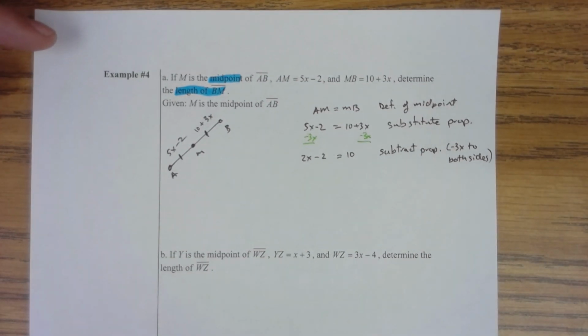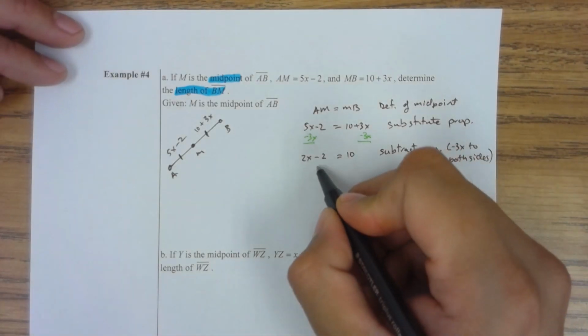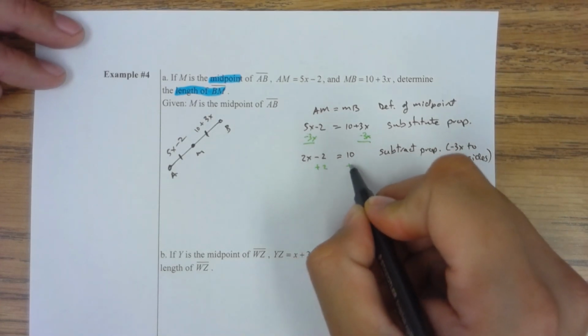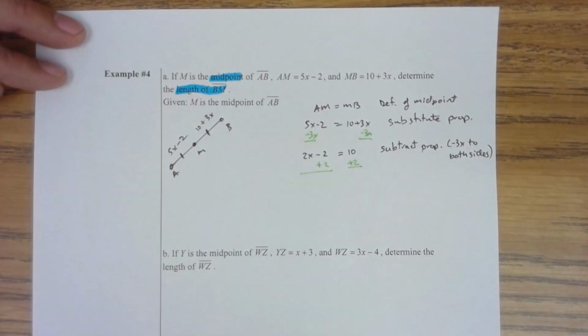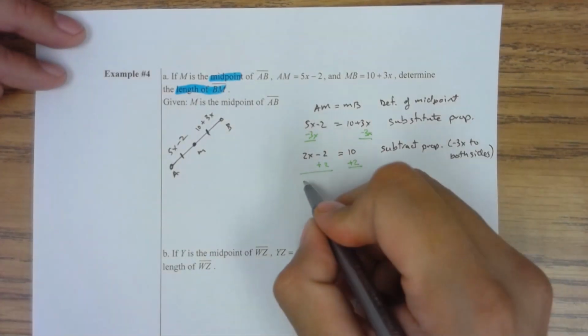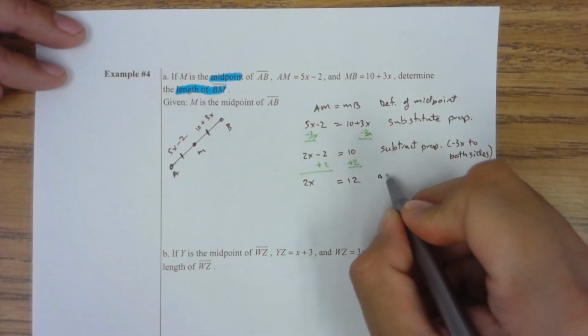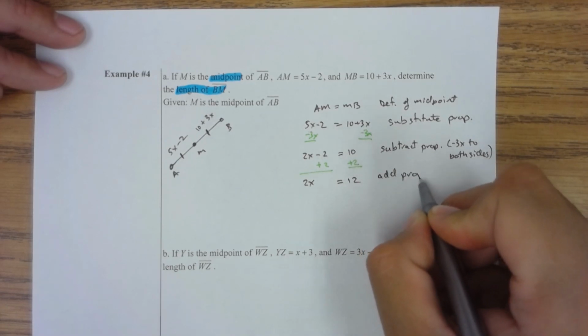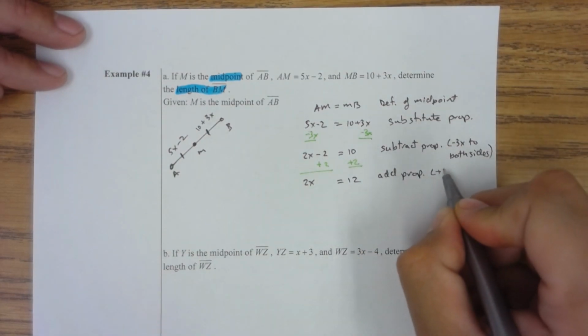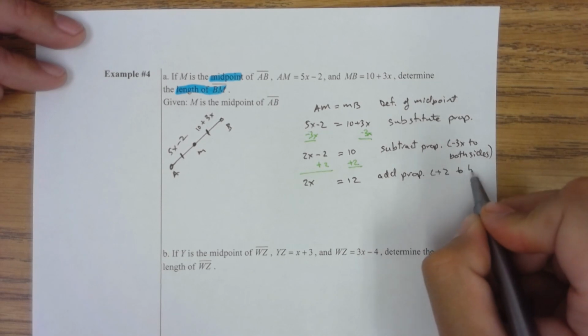Now we're getting to a problem that we're familiar with. So what's the next step? We go ahead and add 2 to both sides here. So now we get 2x equals 12. So here we did addition property.